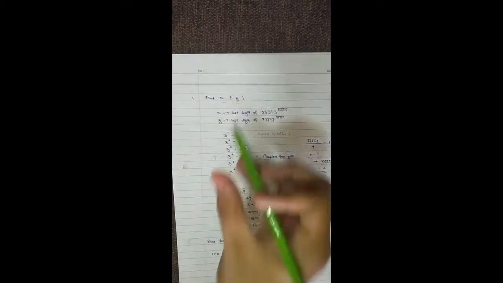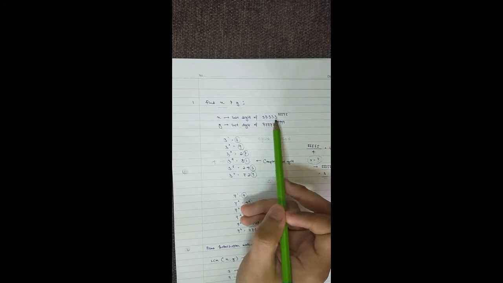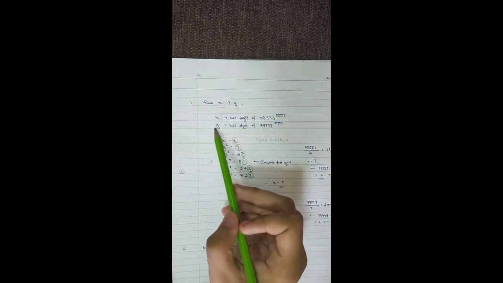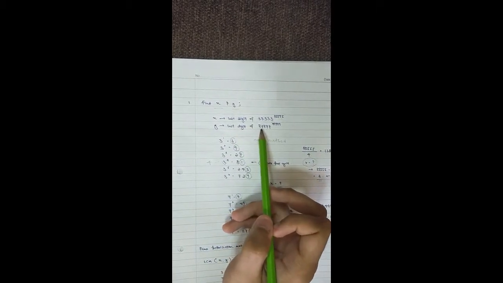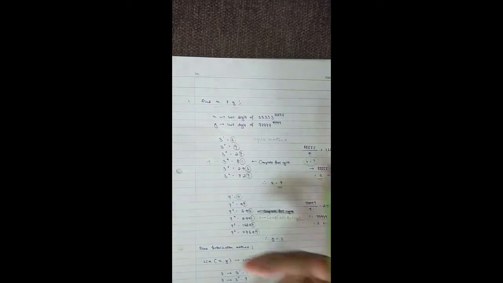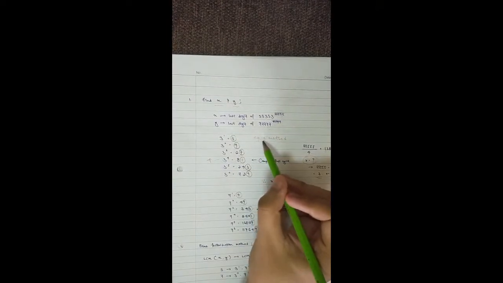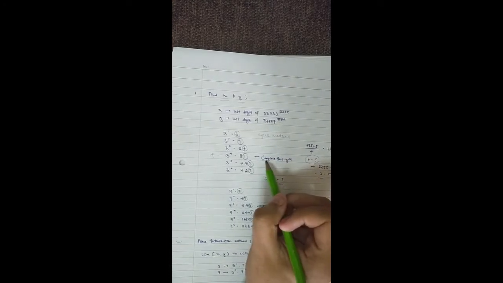Firstly, we need to find X and Y. X is the last digit of 33,333 to the power of 55,555, while Y is the last digit of 77,777 to the power of 99,999. How do we find the last digit? We use the cycle method: find which iteration completes the first cycle.